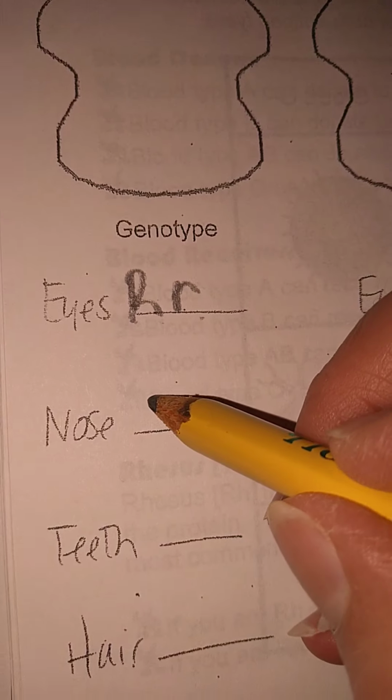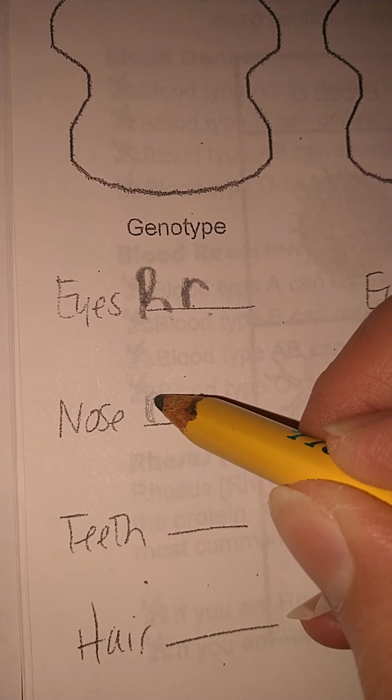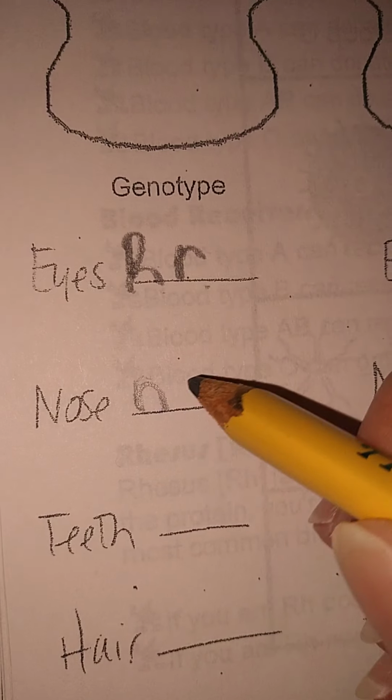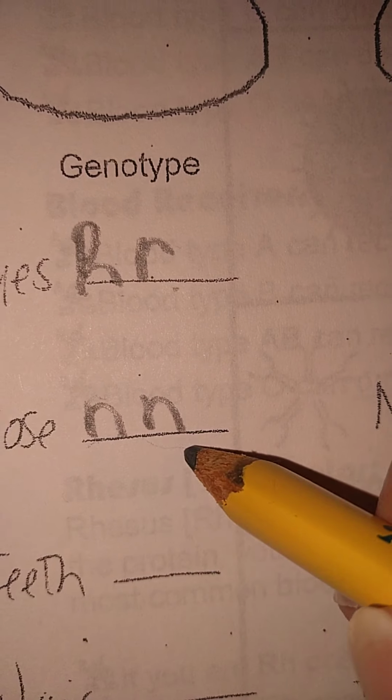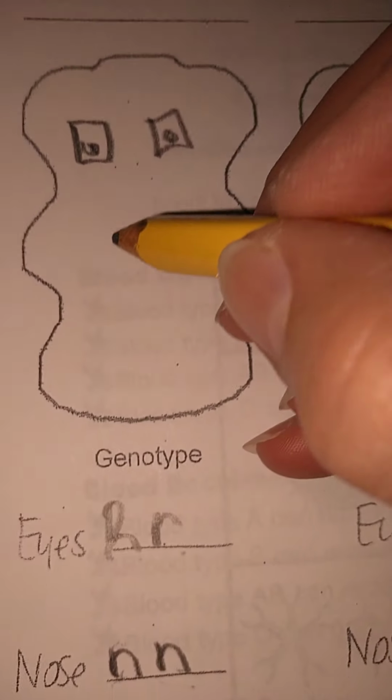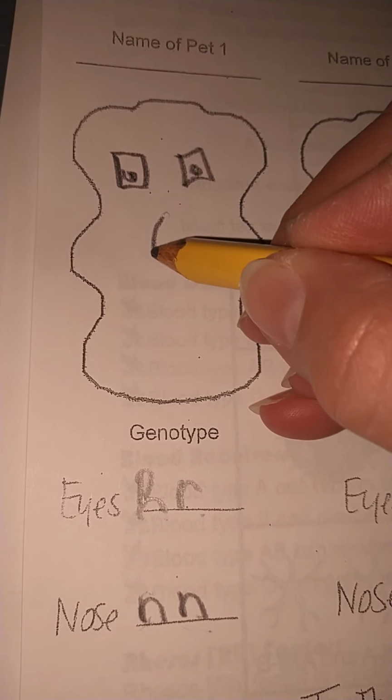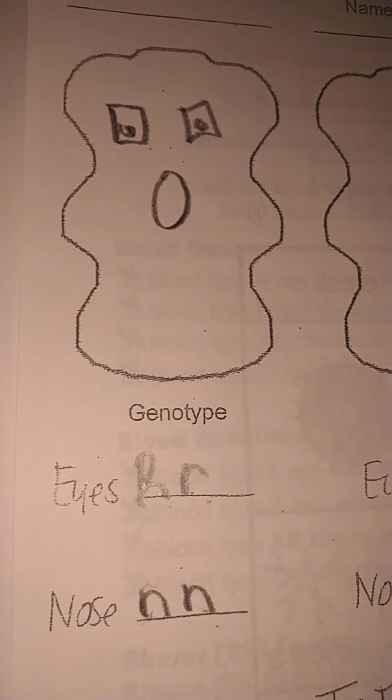Okay. Then we move down to the nose. So we flip the first time, and we get tails, and it'd be a little n. And maybe flip again, get another tail, so it's another little n. Little n, homozygous recessive, so we would show that recessive phenotype of having the oval-shaped nose. Okay.